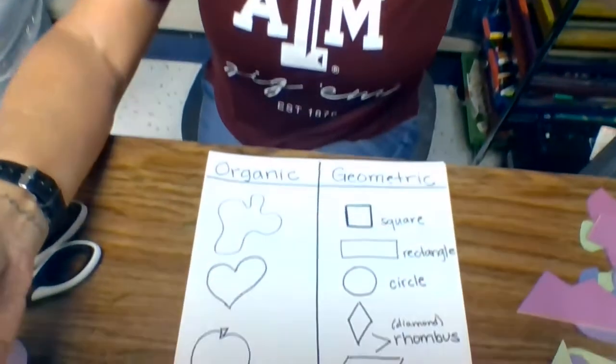But we're going to start out by reviewing and going over the two groups of shapes, organic and geometric. So the first thing I'm going to do is flip my camera down and hopefully you'll be able to see my workspace.